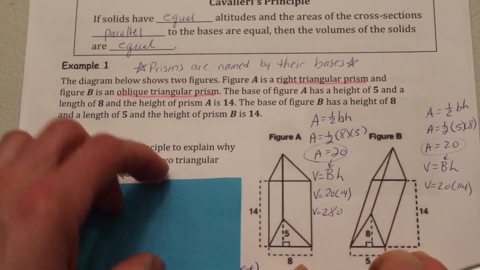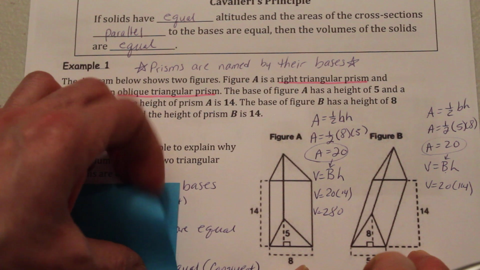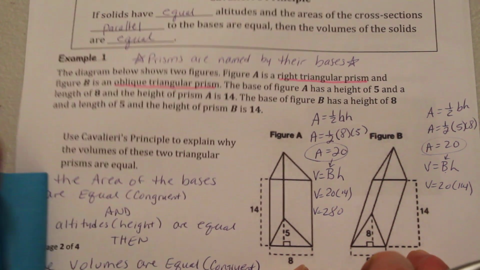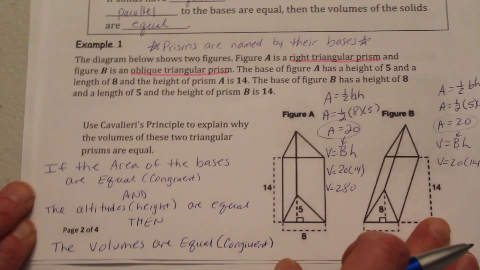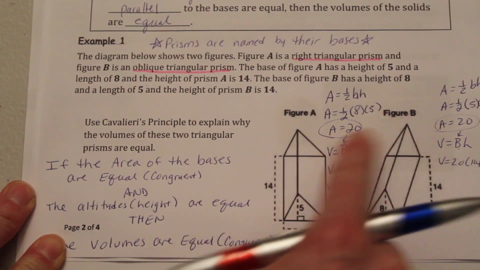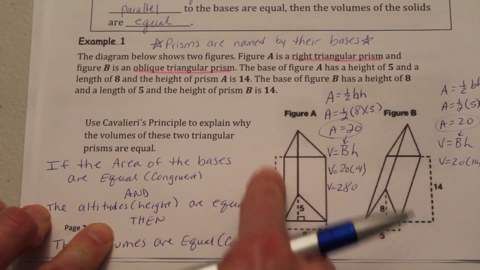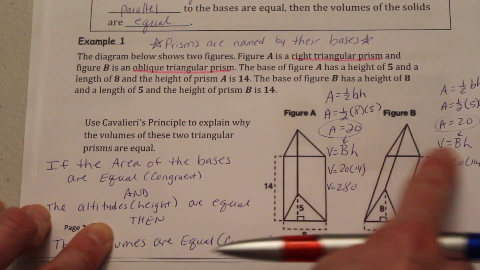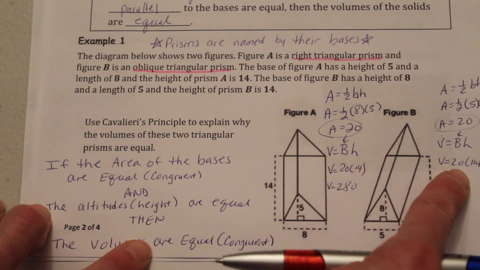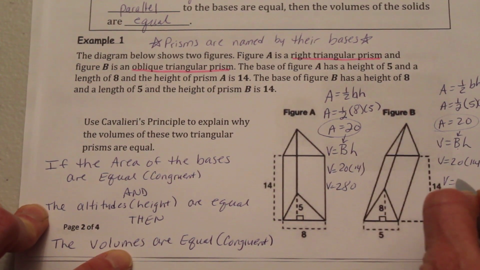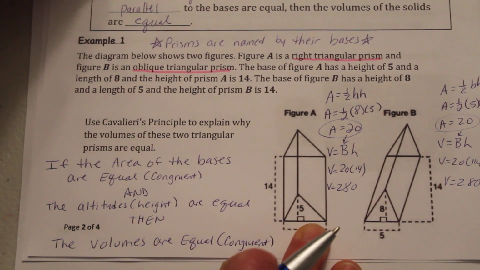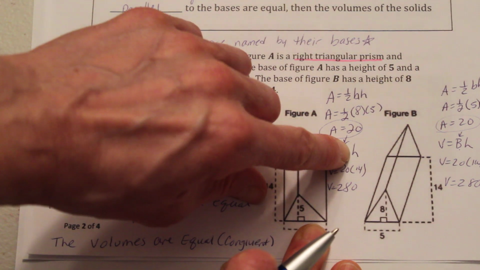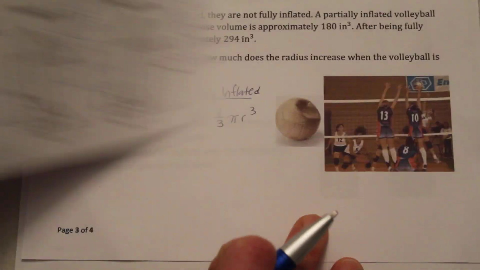All right? So use Cavalieri's Principle and explain why these two triangular prisms are equal. Well, once again, if the areas of the bases, the capital B, are equal, and the altitudes, the heights, are also the same, then you're going to be multiplying the same numbers, all right? So then the volumes have to be the same. And that's what Cavalieri's principle says. If the base areas are the same, the capital B, and the heights are the same, then you're multiplying the same numbers. All right, let's move on to example number 2.